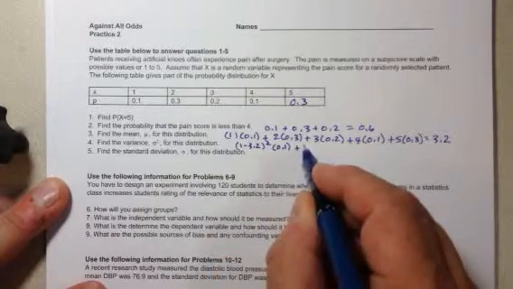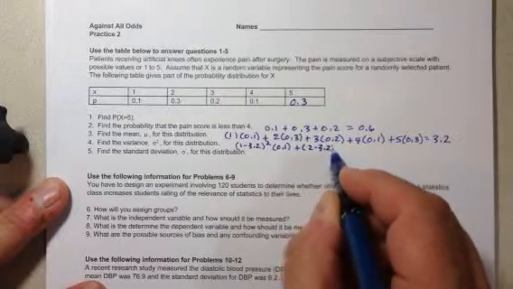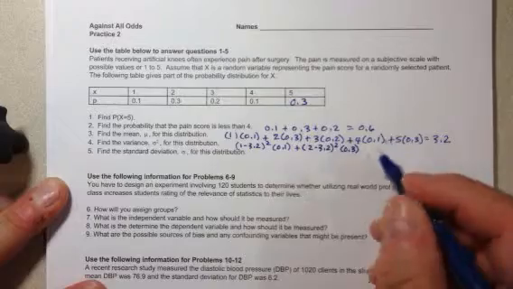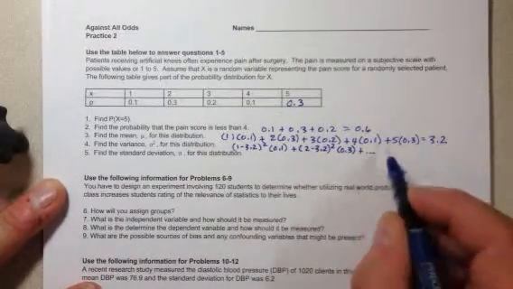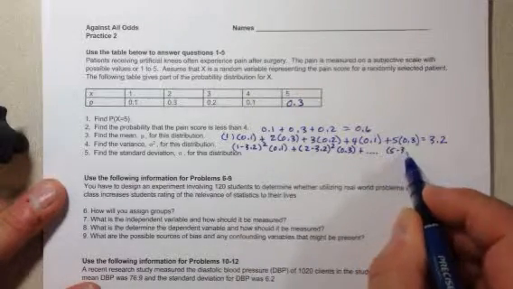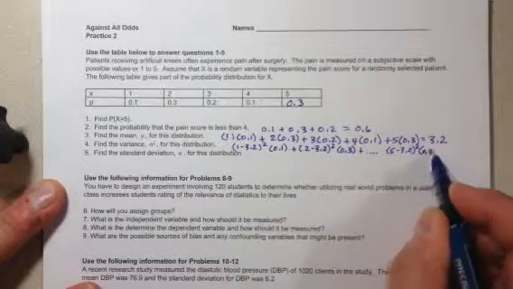We do the same thing for the second score. 2 minus 3.2 squared times 0.3. We're going to add them for all of them. The last one would be 5 minus 3.2 squared times 0.3.